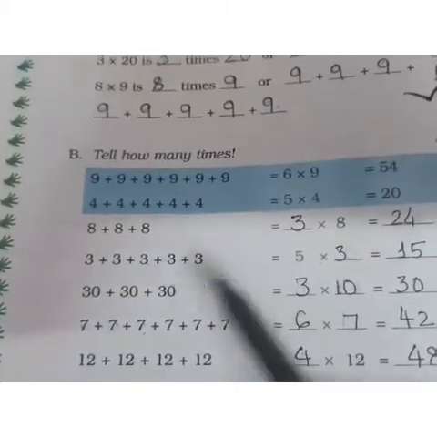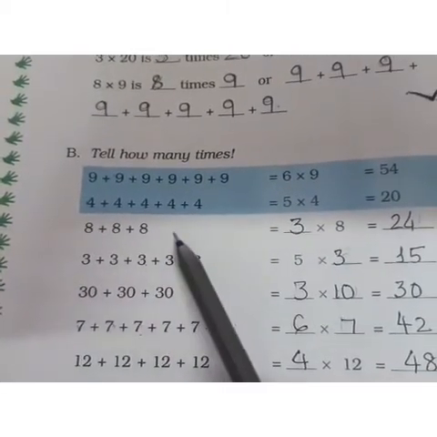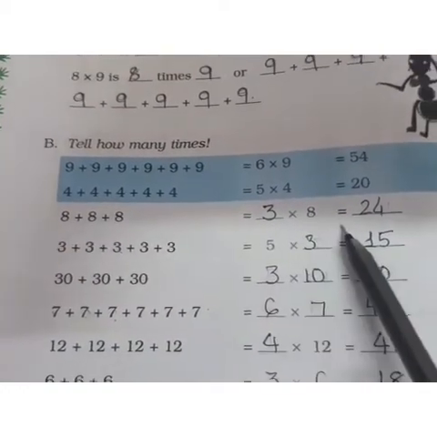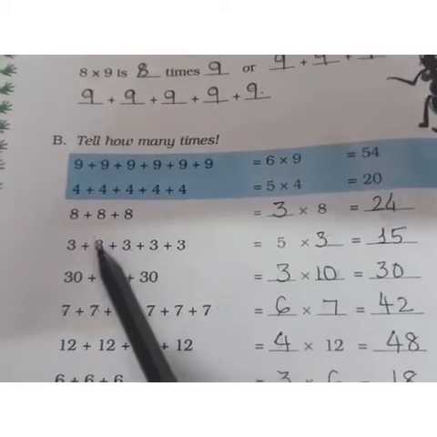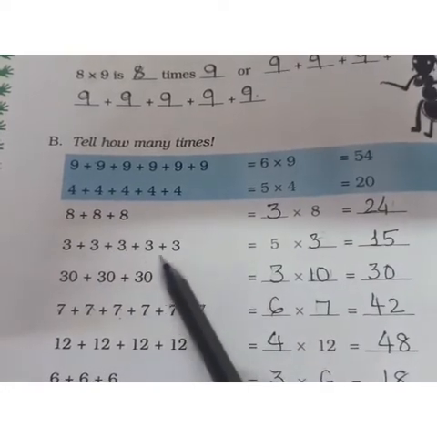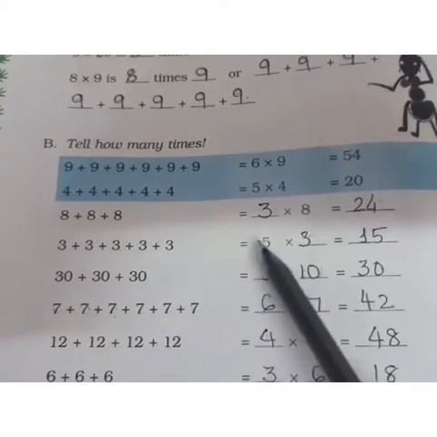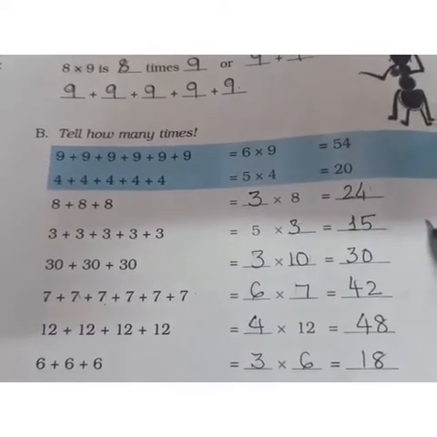Now here is 8 plus 8 plus 8. So 8 is repeated 1, 2 and 3 times. So 3 multiplied by 8 is equal to 24. 3 plus 3 plus 3 plus 3 plus 3. How many times 3 is there? 1, 2, 3, 4 and 5. So 5 multiplied by 3 is equal to 15.